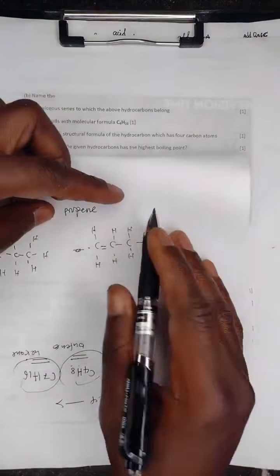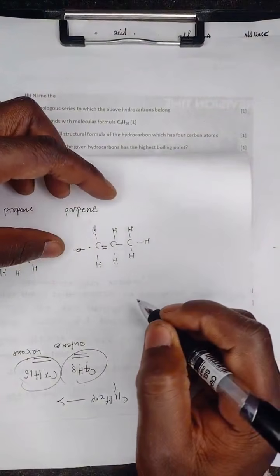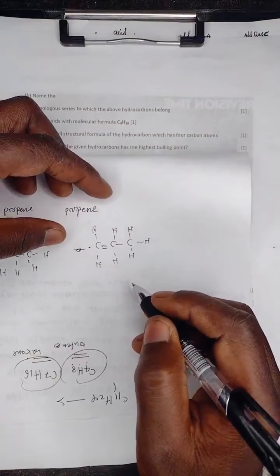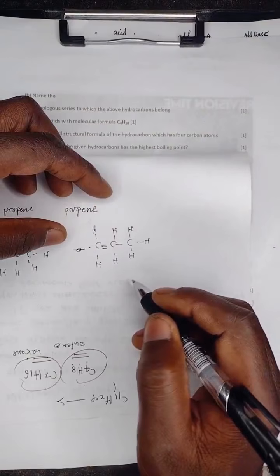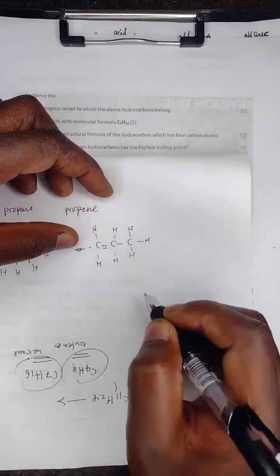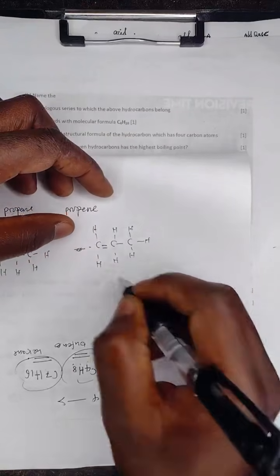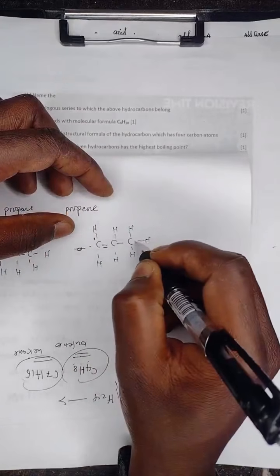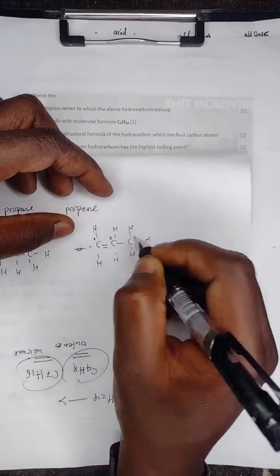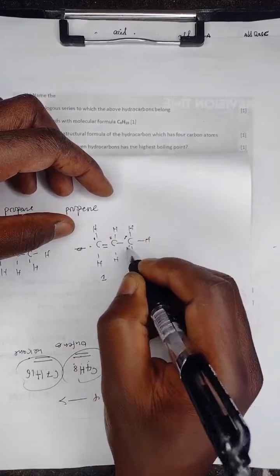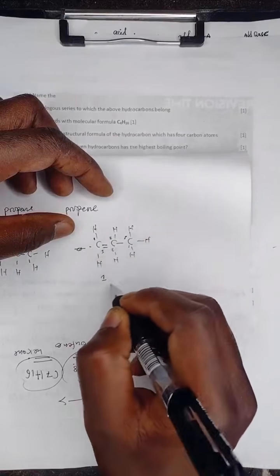Give the IUPAC name of an alkene. So the systematic name of an alkene, how do we name this alkene? Actually here we have a position isomer, where we look at the position of the double bond. So we name it according to the position of the double bond. If we count from here, the long chain has 3 carbons, 1, 2, 3, and the double bond will be at position 1. But if you count from here, the double bond will be at position 2.